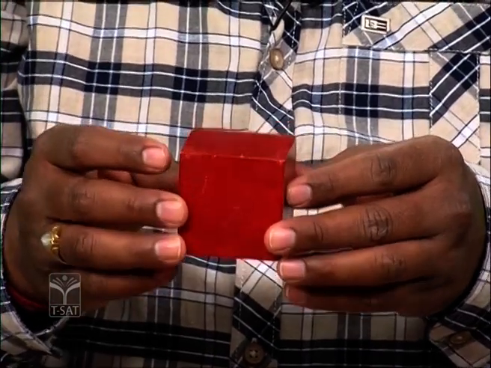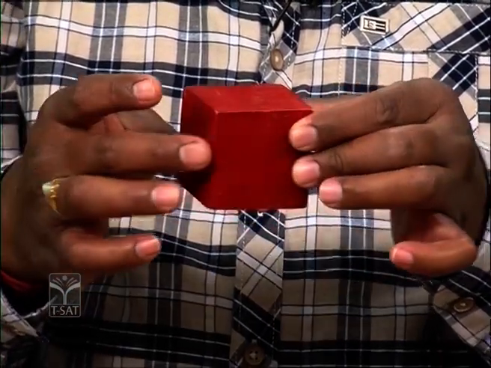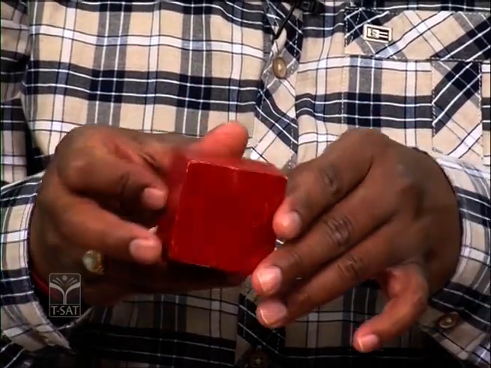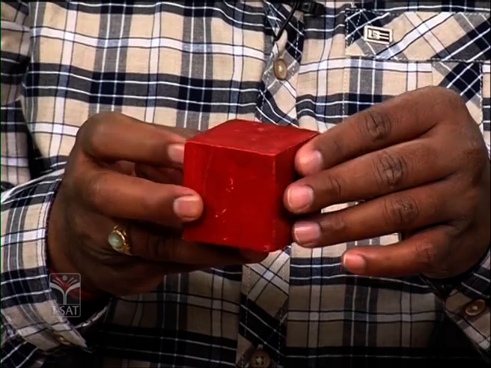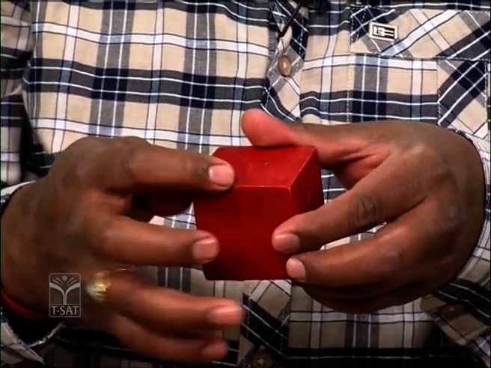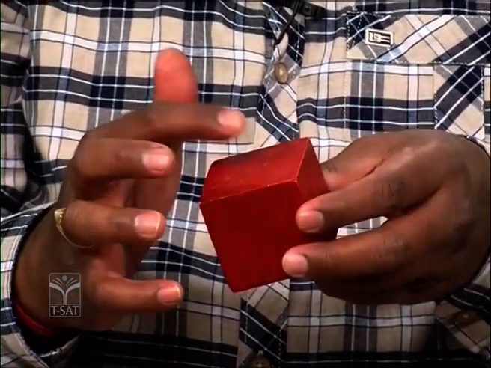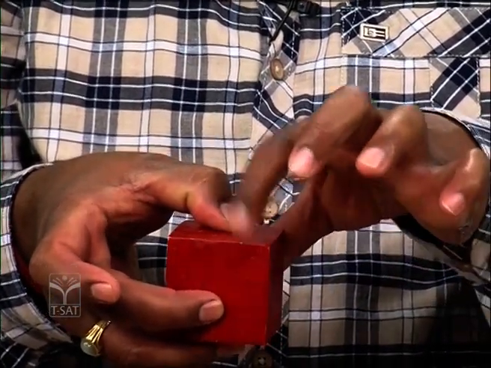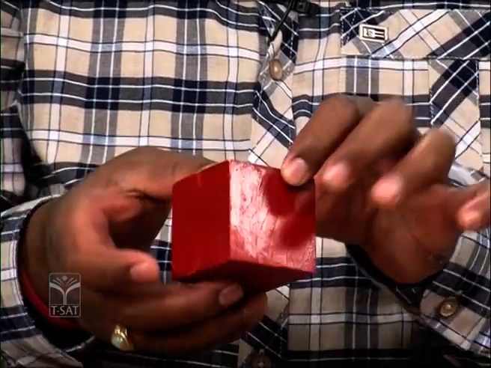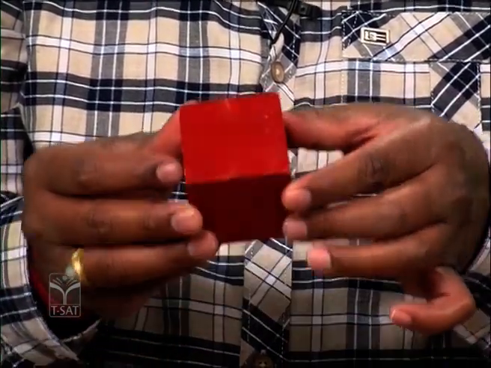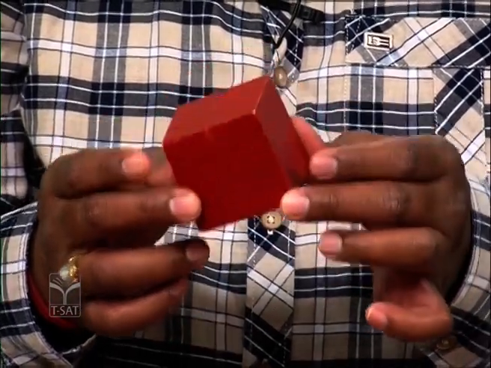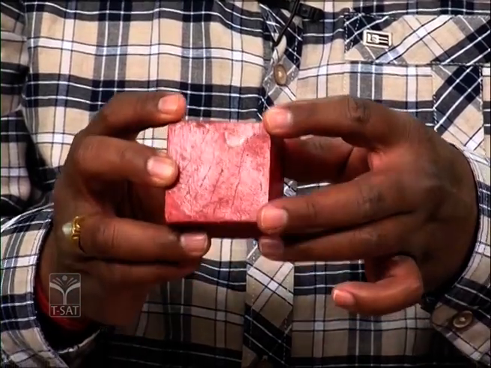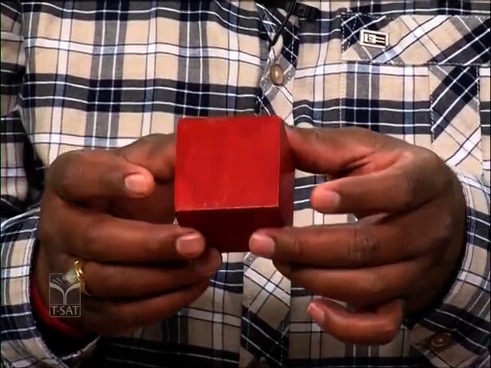This cube has a total of 6 faces, children. All the 6 faces are congruent. You can observe on the screen that all 6 faces are congruent to each other, and you can observe the edges where these 2 faces meet. This is one face, this is another face, right? Where are they meeting? Yes, at an edge. Like this we will have 12 edges, children. All the 12 edges are equal in length. That's why we call it a regular polyhedron, which has 6 congruent faces, 12 edges of equal length, and 8 vertices.